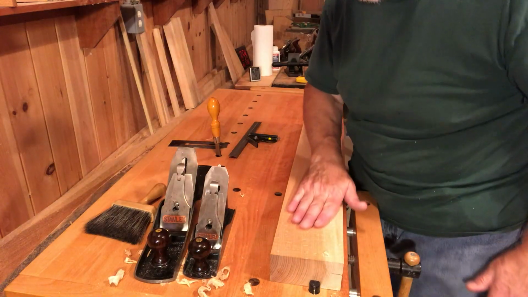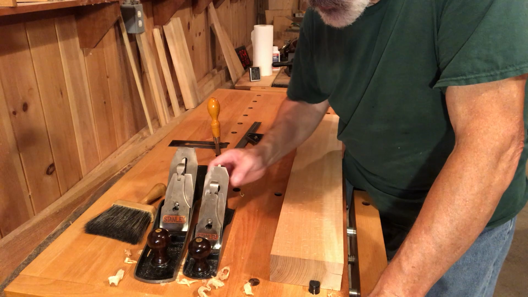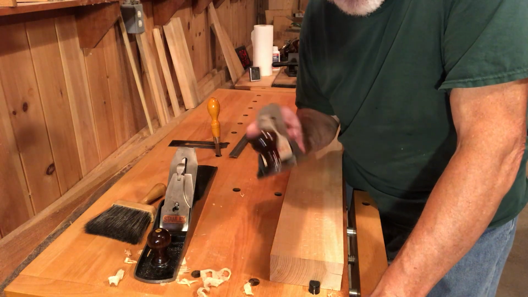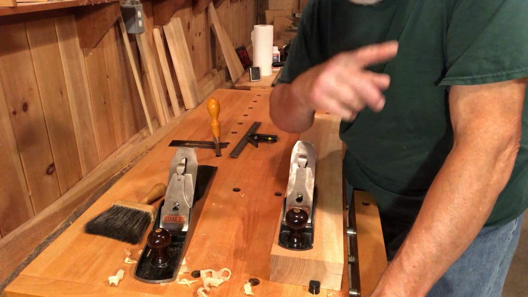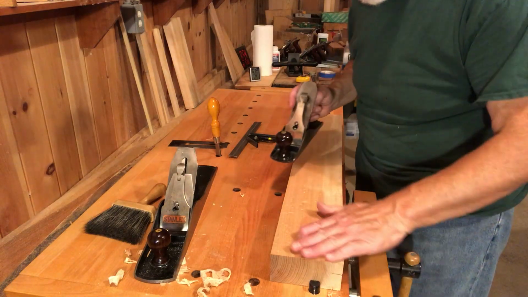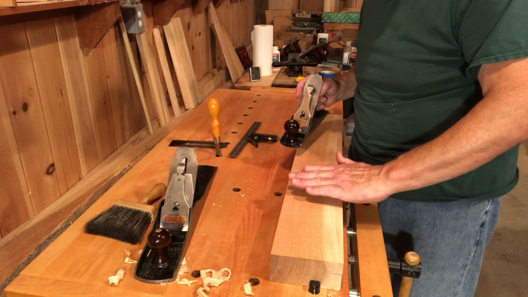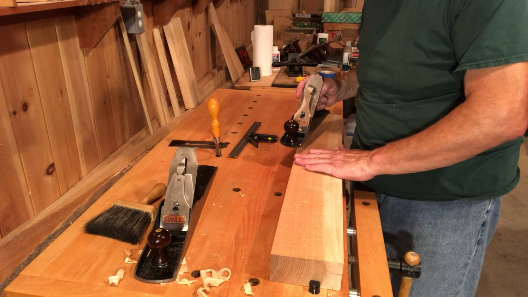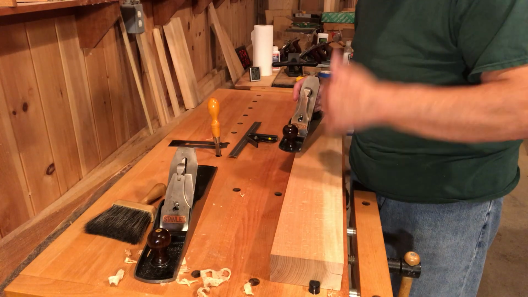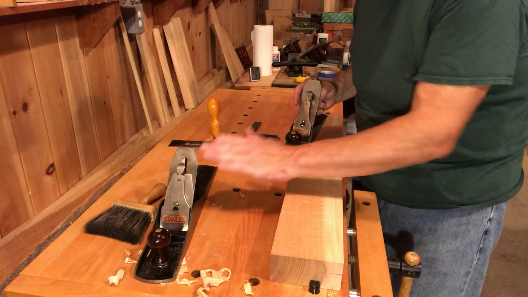Sensory is smooth. So, I can make this smooth with the shortest plane that I have, which is a number 3. And what that can create for me is a slightly undulating surface, after which I had already flattened and straightened.